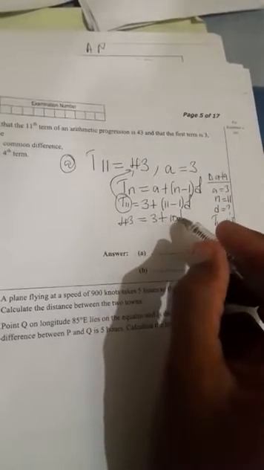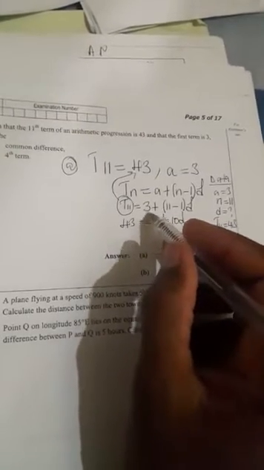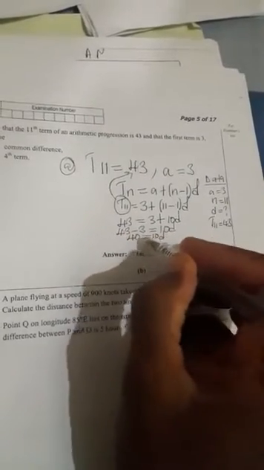You are solving for d, which is the common difference, which means this 3 will come this side and the sign will change to be a negative. Then you subtract to get 40. Then you divide both sides by 10. So d will be equal to 4. Therefore, the common difference is equal to 4.